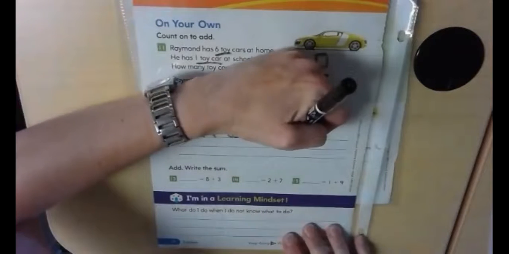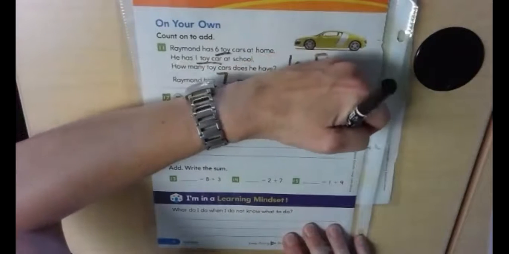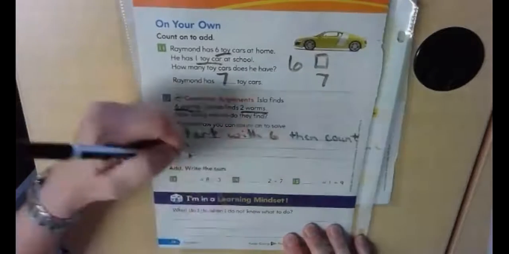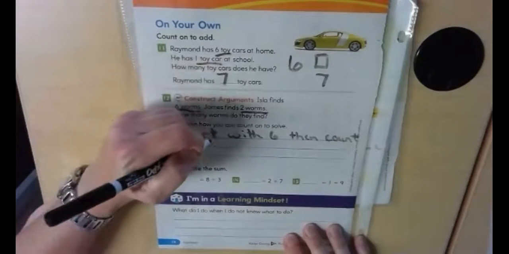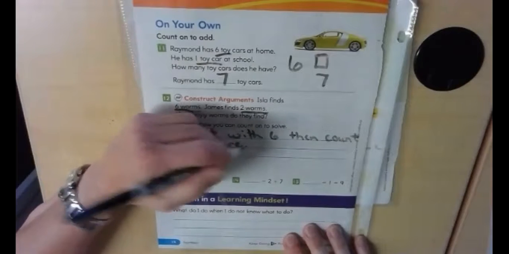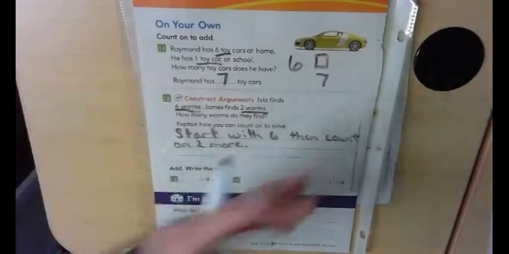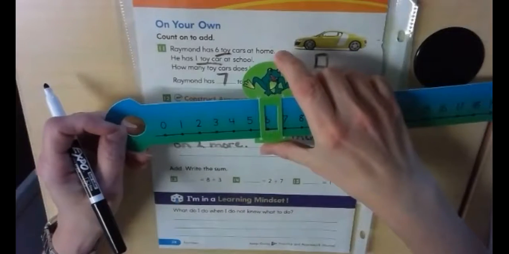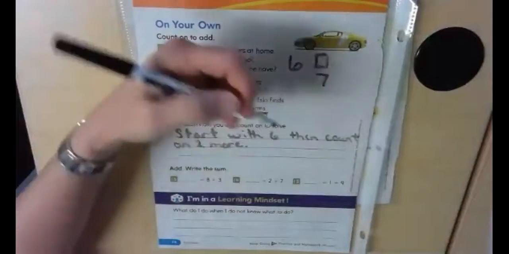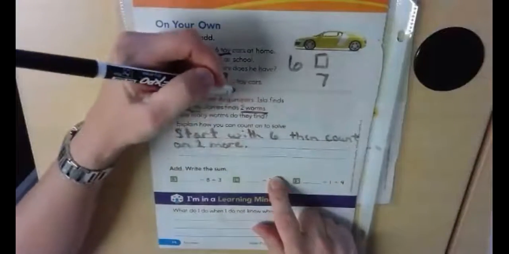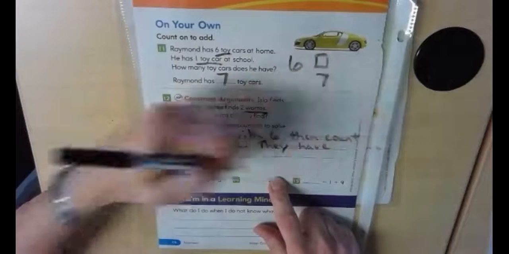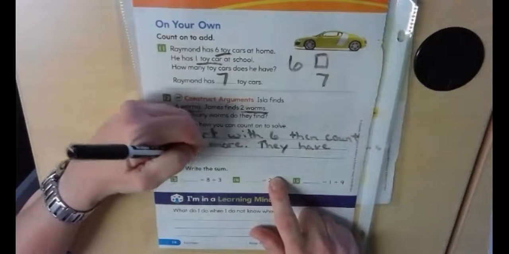Then count on, how many more? 2. And so if we used our number line, let's see what that would be. 6, counting on 2 more, 1, 2, 8. They have 8 worms.